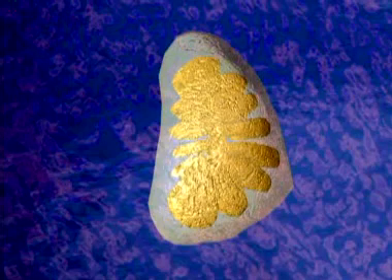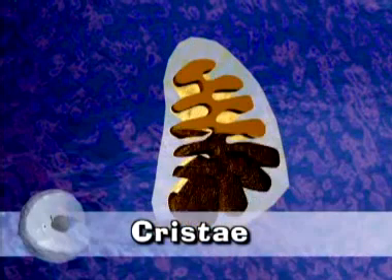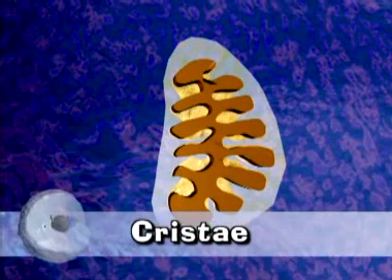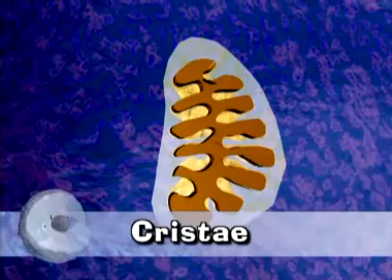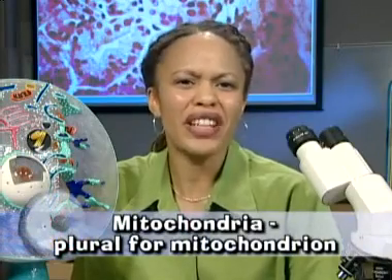Inside the mitochondrion are folds called cristae. They increase its surface area and help with the breakdown of molecules. The plural for mitochondrion is mitochondria. You may have heard that term before.